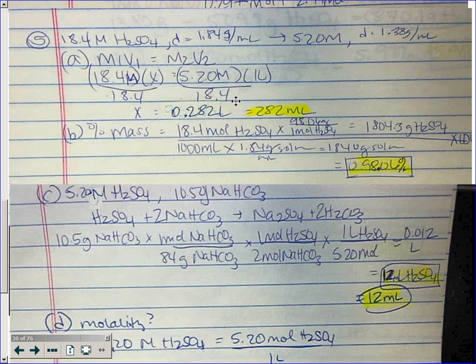It doesn't talk about how to prepare it, but what would we do with this? What's the safest route? We have 18 molar acid. Go. Obtain a 1 liter volumetric flask and, how do you add?